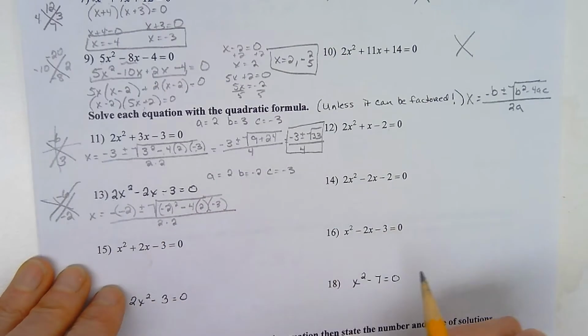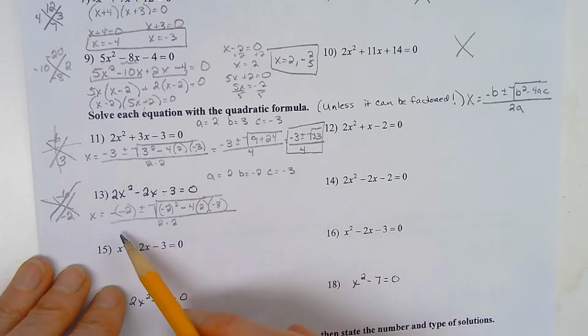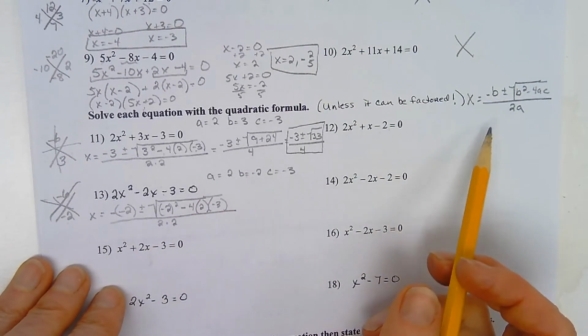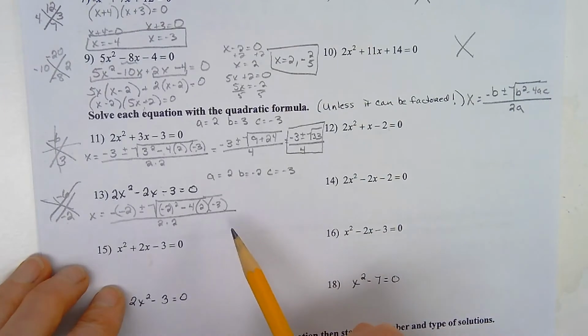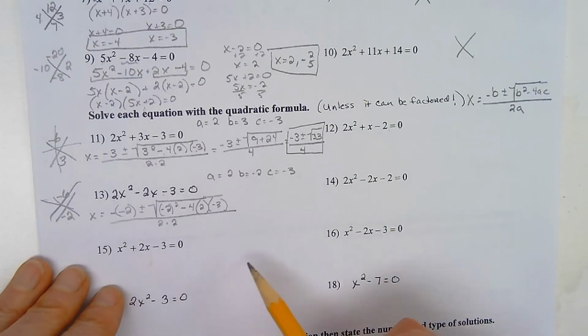I went very quickly, so take a moment to see where everything was replaced for the quadratic formula. Or even better, try this before. You can try some of these before you watch the video. Try it first and then watch the video.